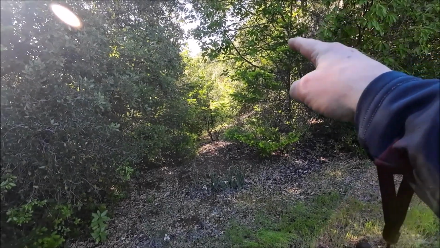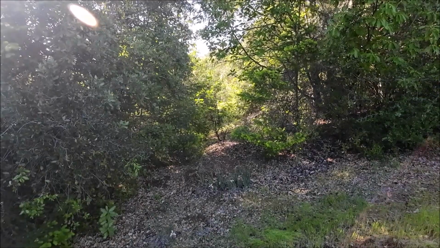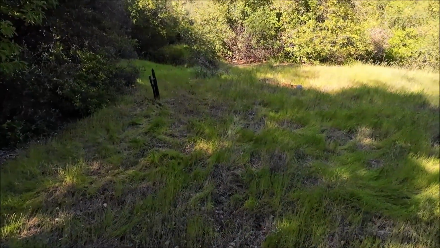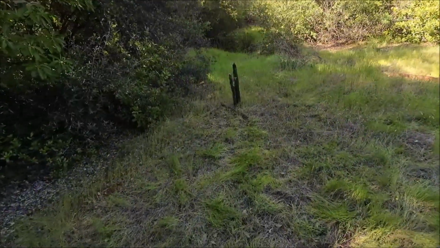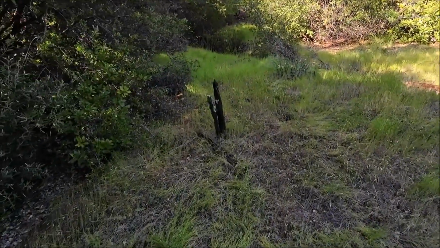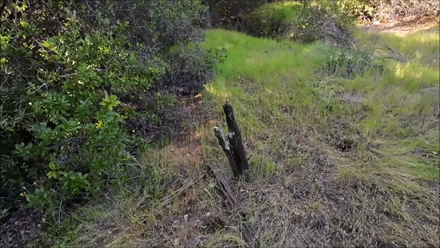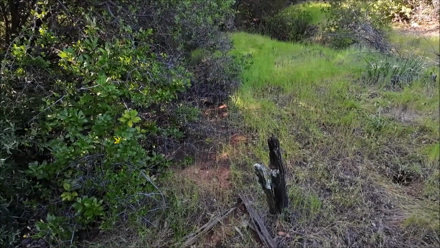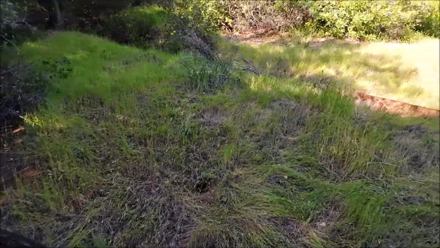Okay, yeah, I came down that little meadow, and it almost looks like a road through there, a clearing anyway. And I guess this is the bigger meadow. I'm pretty sure they were running cattle up here. Got a fence post here. Now that looks pretty old. That is an old, probably redwood post.